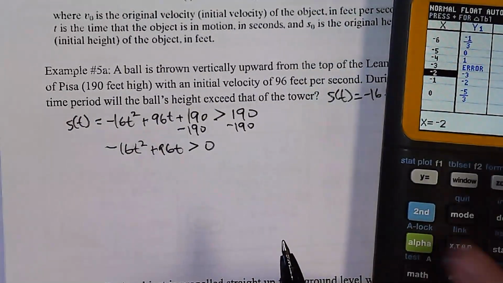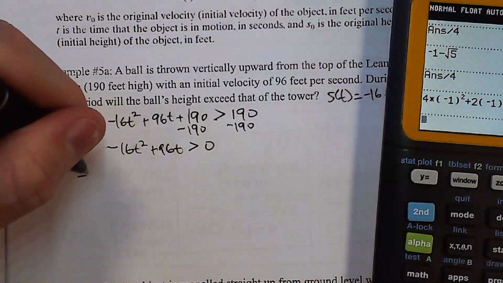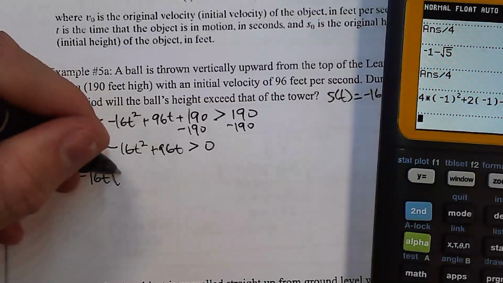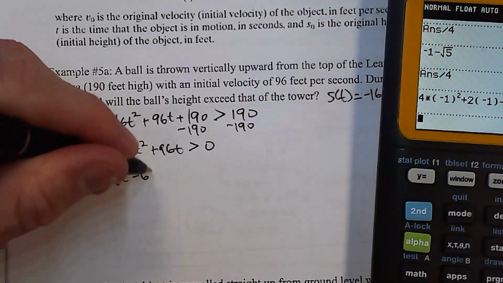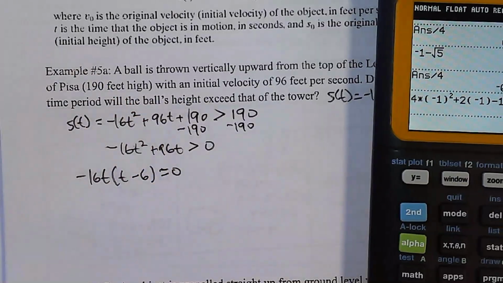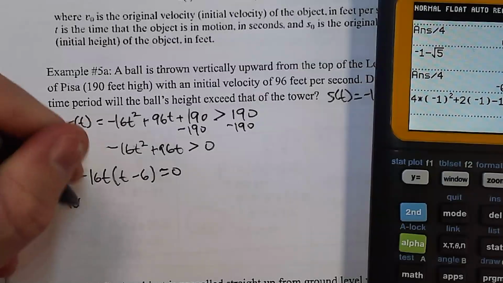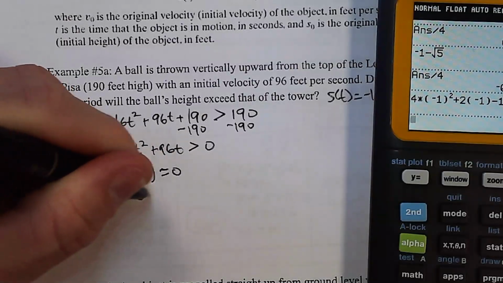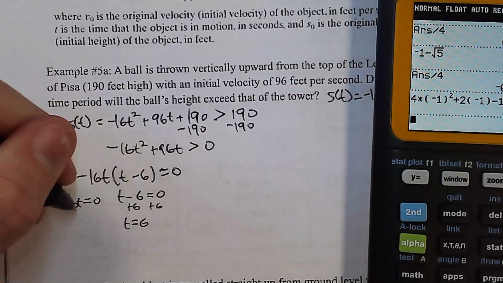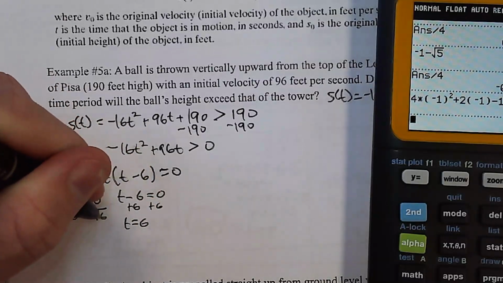What do those have in common? 16. So I'll factor out negative 16t, and I'll be left with t minus 6. You set each factor equal to 0, and we solve each one. So negative 16t equals 0, t minus 6 is equal to 0. This would be 6. It'd be 0.